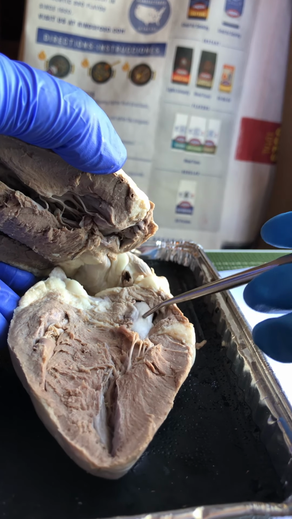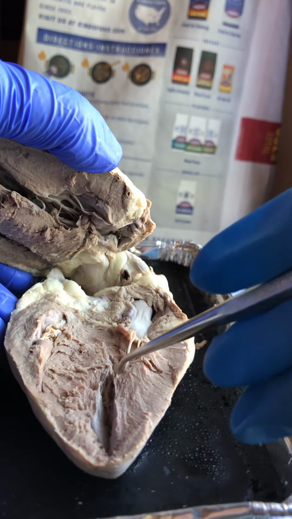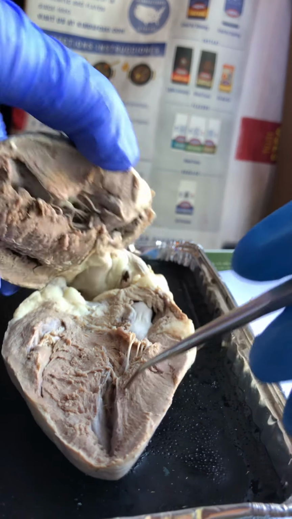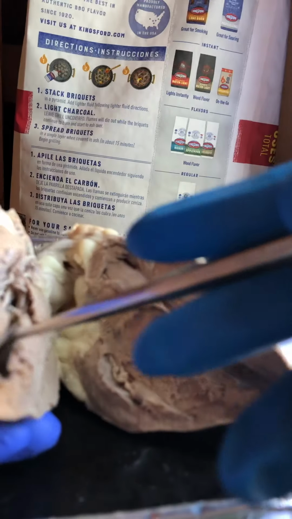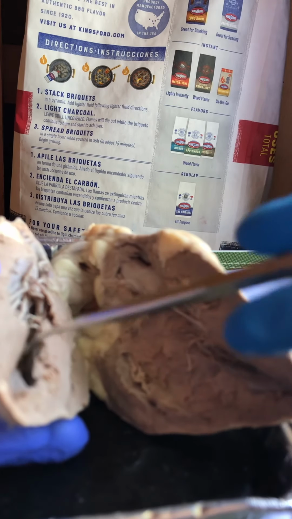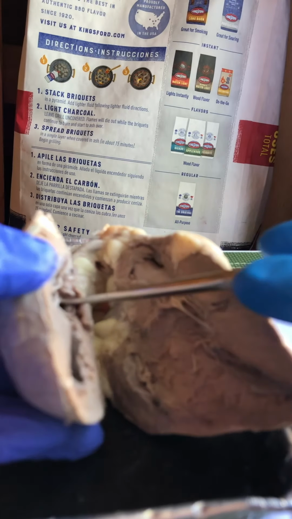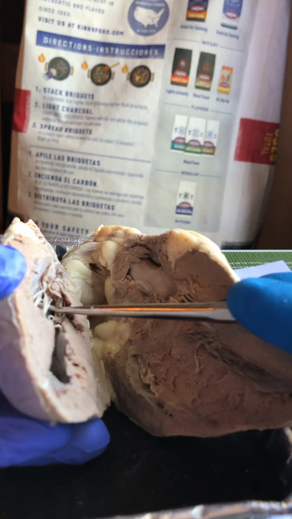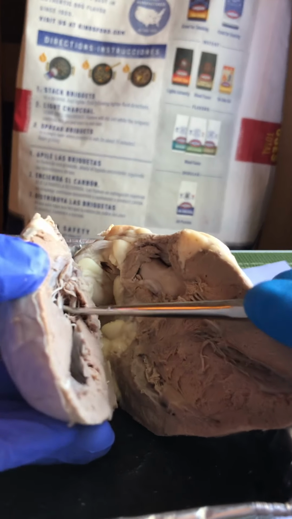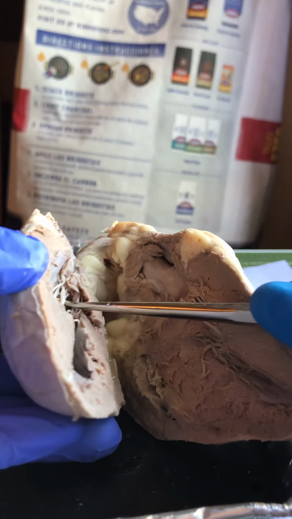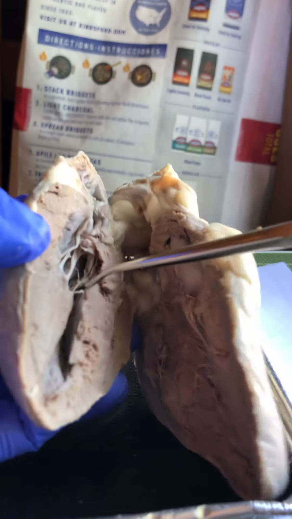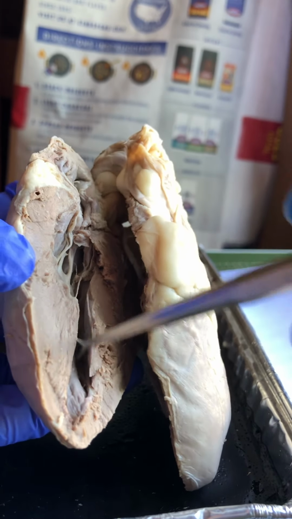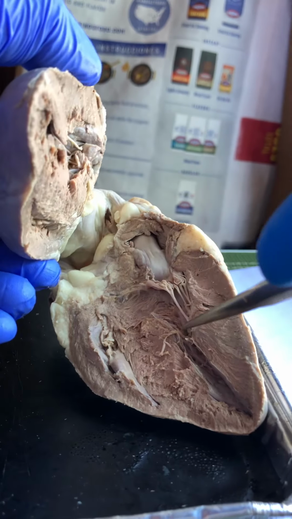The blood then flows down into the left ventricle here. Left ventricle. From the bicuspid valve, there are heartstrings called chordae tendineae. Then it goes to the left ventricle here.